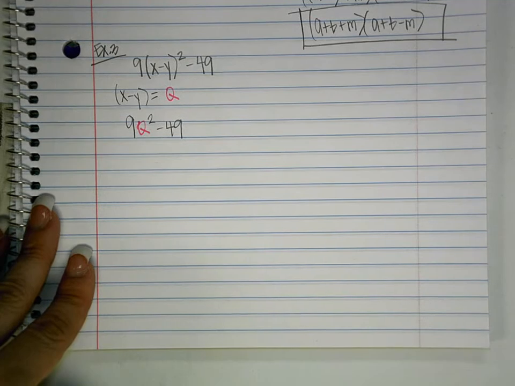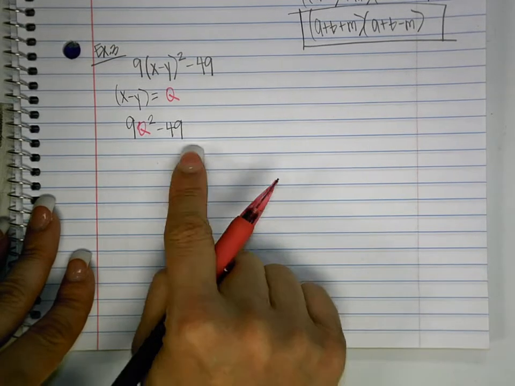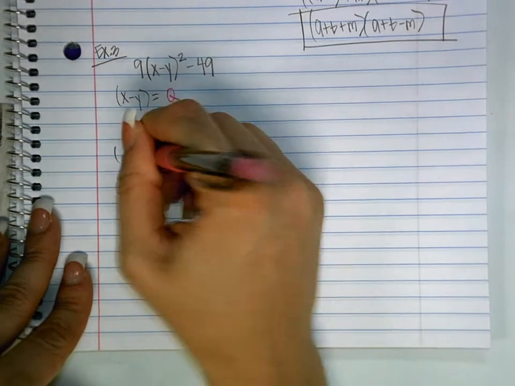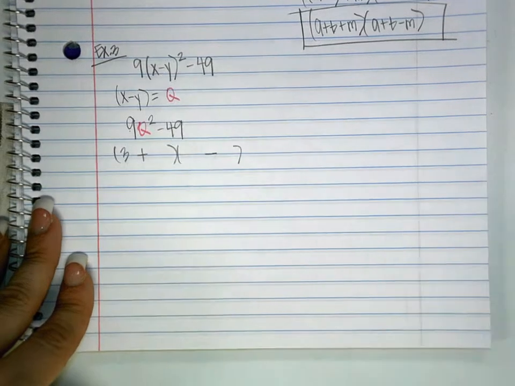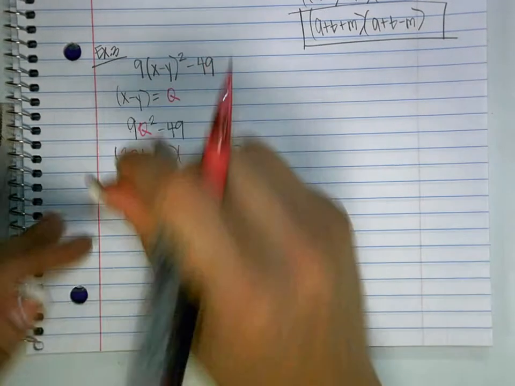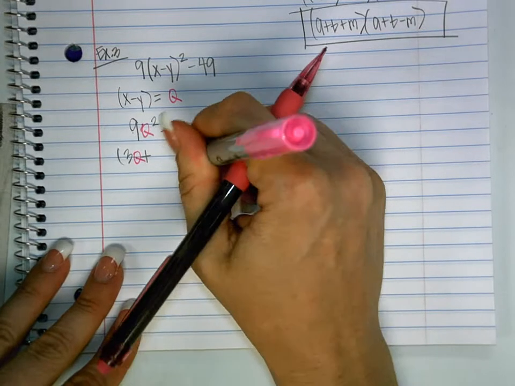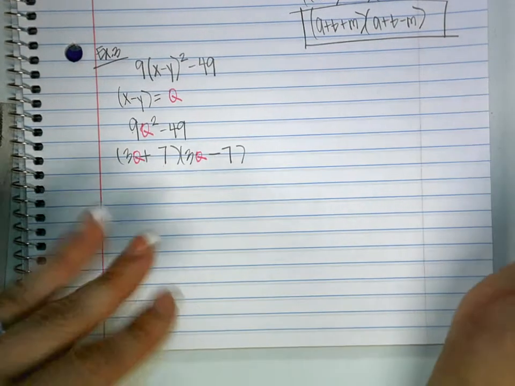Now, in all of these problems, even if you substitute out, we still need to look for a GCF. This does not have a GCF, but it is difference of squares. Difference in the middle, both things are squared. So break it into 2 parentheses. One will get a plus, one gets minus. 9q squared breaks down to give you 3q and another 3q. 49 breaks into 7 and 7.